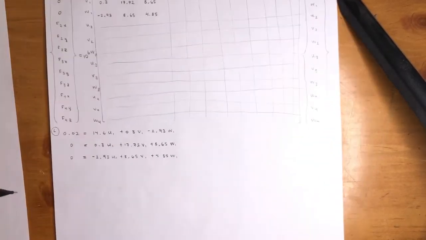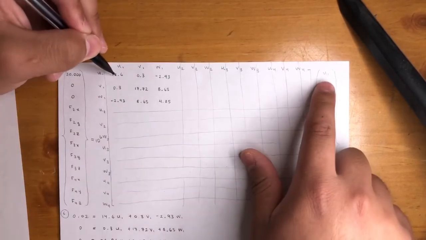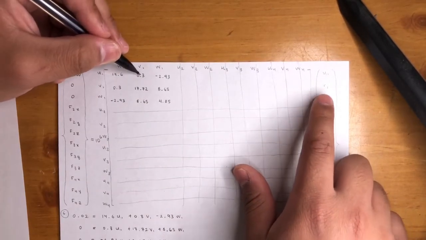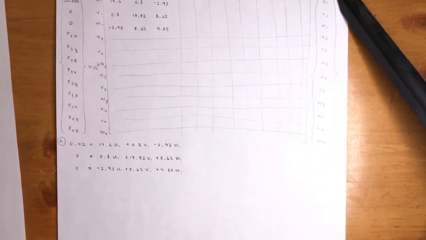All right, for those that don't know, I'm gonna go ahead and explain it. It's just set this number equal to 14.6 u1 plus 0.3 v1 minus 2.93 w1. That's all it is. Okay.